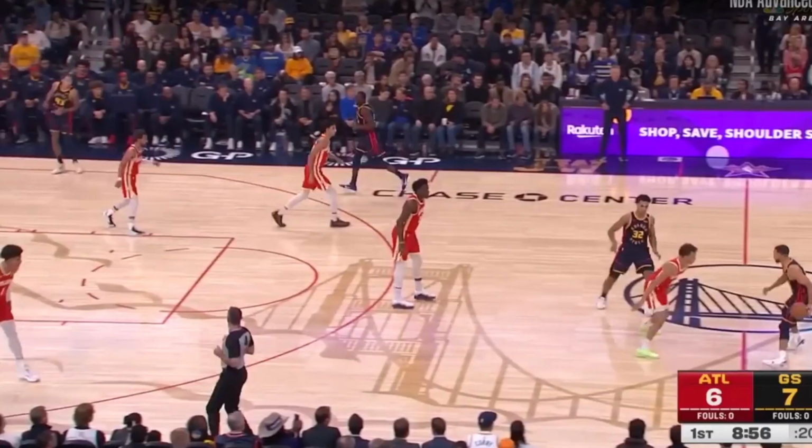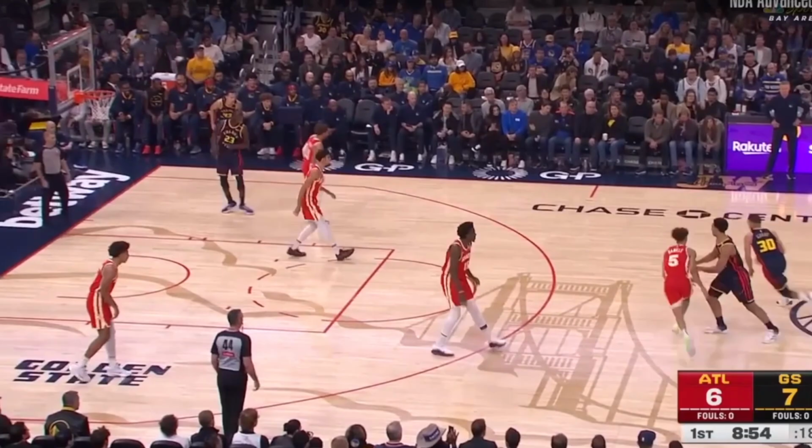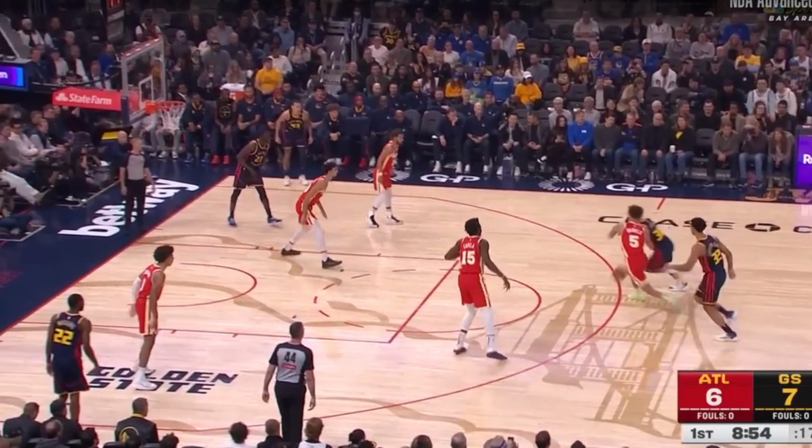And let's get down and let's check out Steph Curry. Okay, so Steph Curry is one of the smartest basketball players on the court. At this point in time in his career, he is probably one of the smartest players in the NBA.